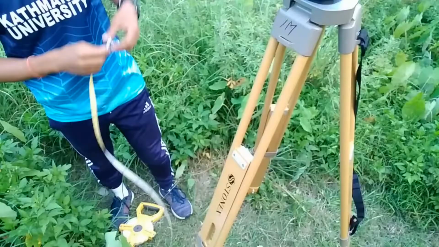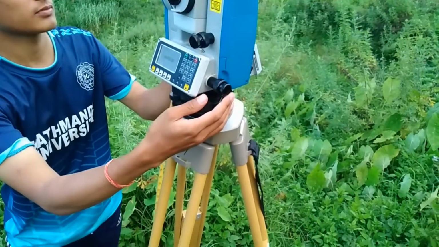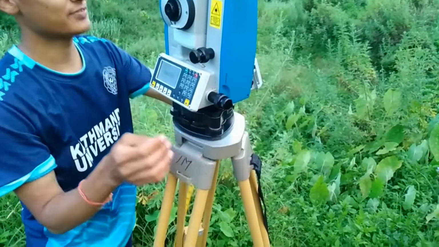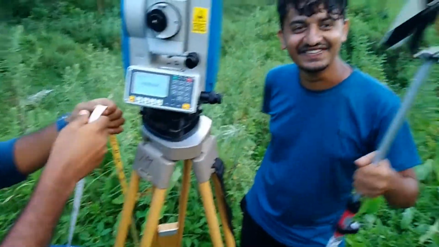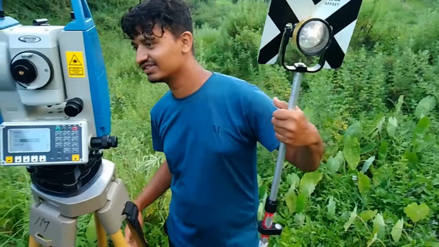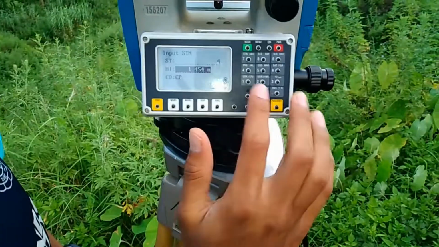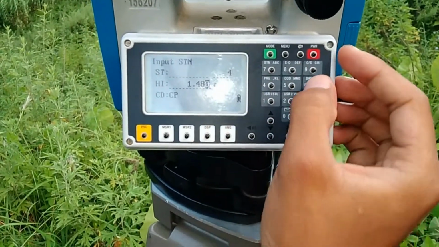After all this has been done, in CD you can put any remarks for your further use. Next I need to enter the height of the instrument. In order to measure the height of the instrument, I need to measure from my vertical circle up to the peak. You can simply use your measuring tape. After knowing the height of the instrument, I need to enter it into my total station. After measuring the height of the instrument to be equal to 1.486 meter, I'll simply enter that data and click on reset or enter.